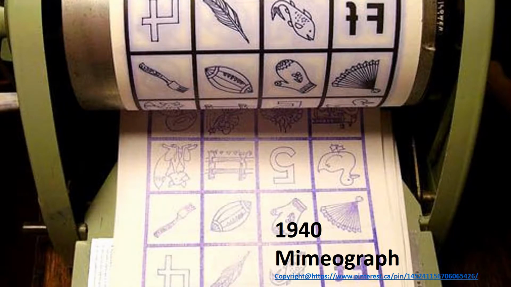In the 1940s, the mimeograph became a useful tool for teachers. It allowed them to make copies of lessons, practice sheets, etc. to share with their students.